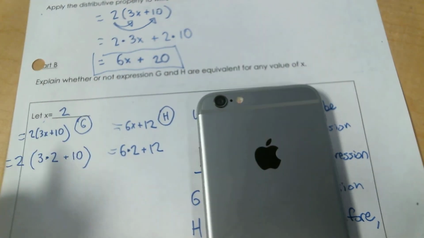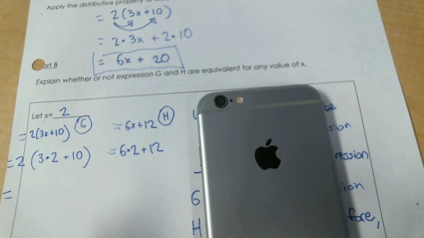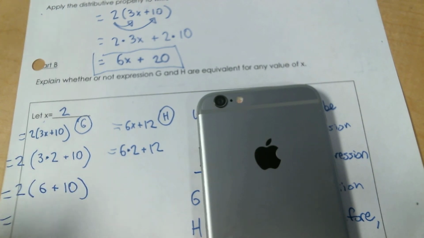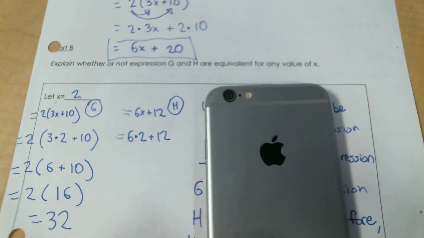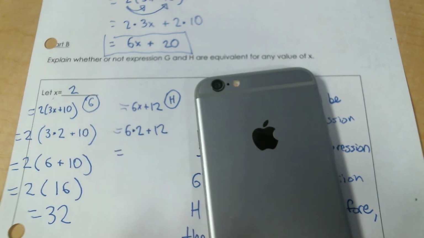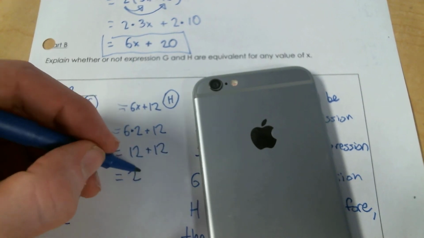Okay, so let's do this order of operations style. I have parentheses, so I've got to do those first. Then it's multiplication or addition. Most powerful is multiplication. So I end up with 2 times 6 plus 10. And then I do parentheses again. 2 times 6 plus 10 is 16. 2 times 16 is 32. So expression g evaluates to 32. On this one, 6 times 2 is 12. 12 plus 12 is 24.